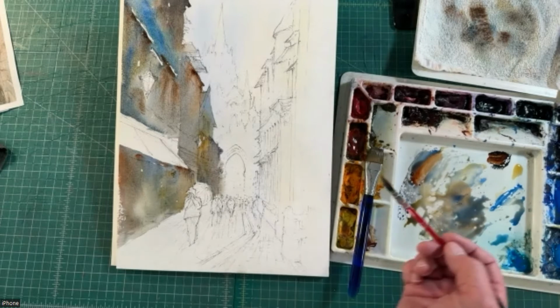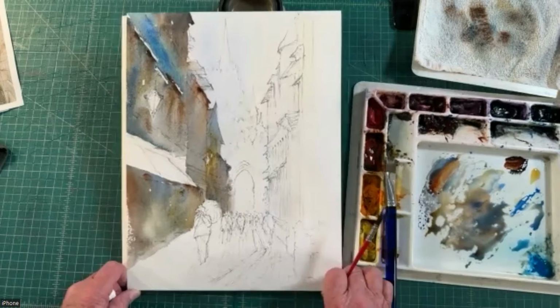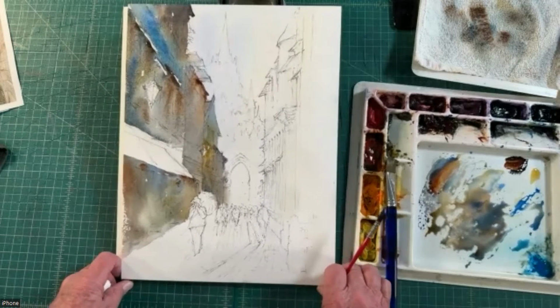Excuse me, Randy. Yes. Could you please pull your painting down just a tad? We can't see the top part on my screen. Oh, perfect. Thank you. Thank you so much.